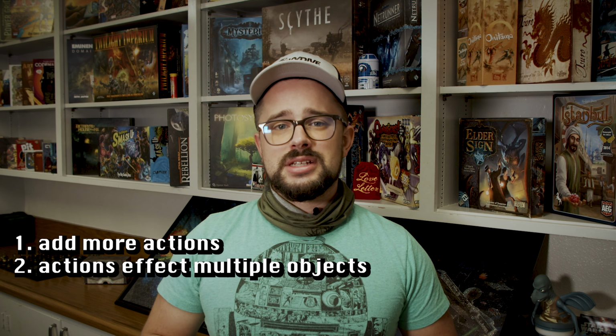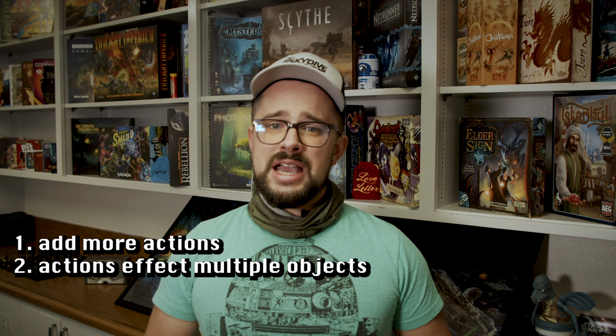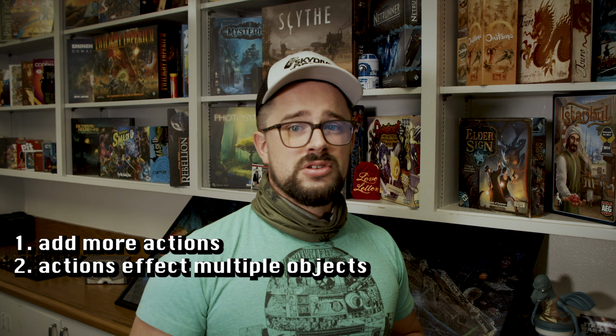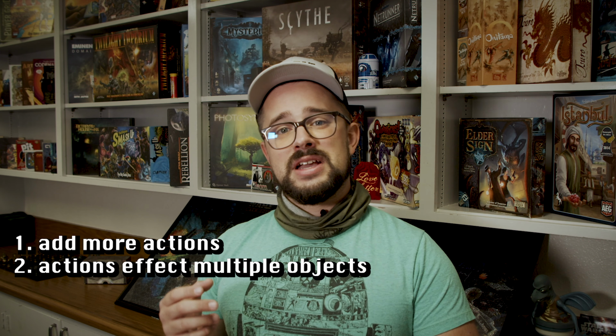In order to make your game ripe for emergent gameplay, consider the following. Add more actions. Strategy occurs when actions interact with each other. The more that the player has to choose from, the deeper the strategy becomes. Have actions affect multiple objects. Just as strategy emerges from actions interacting with each other, so too does it emerge as actions affect objects within the game.